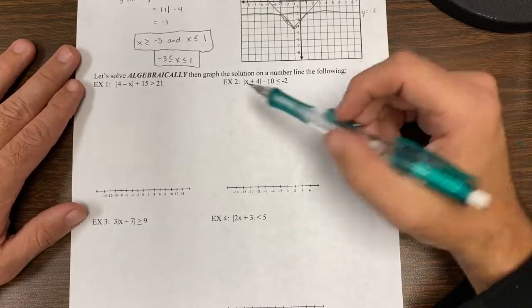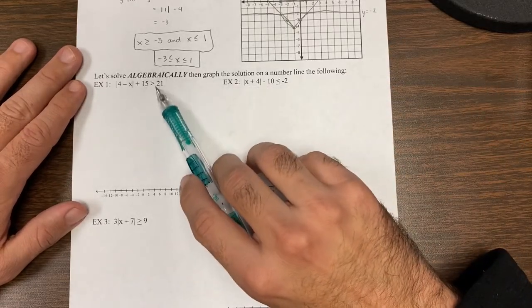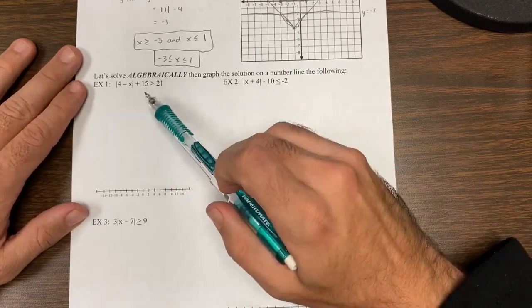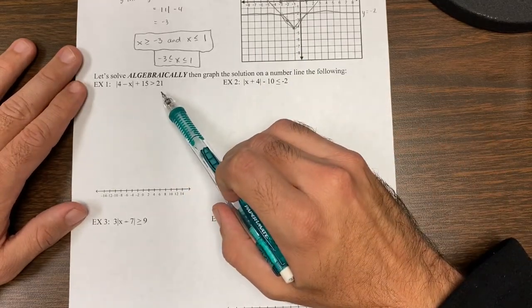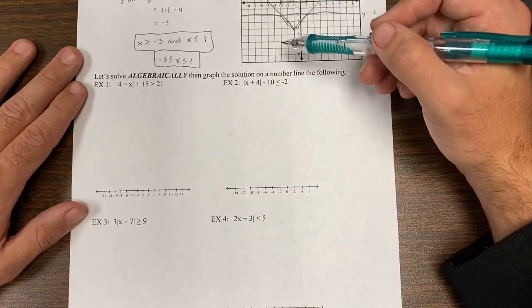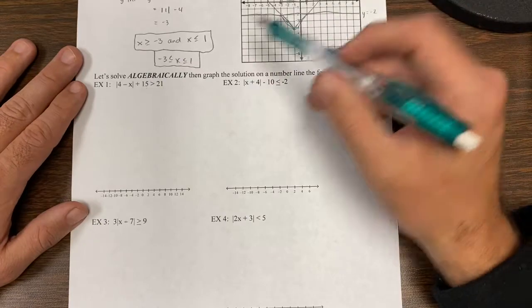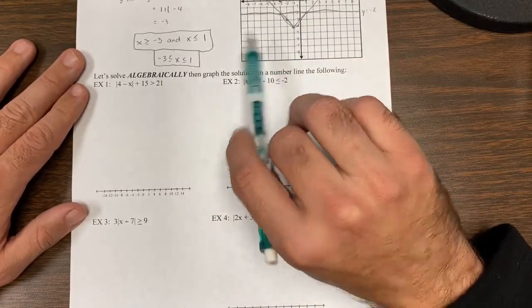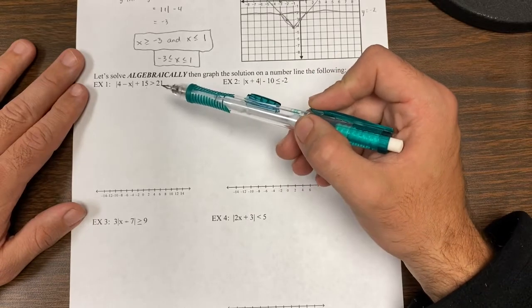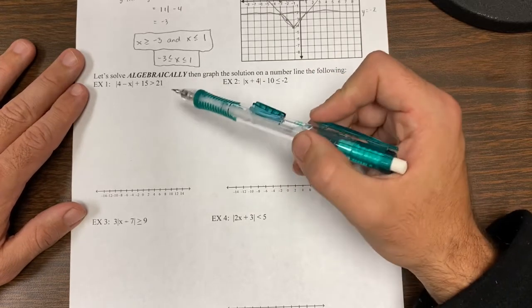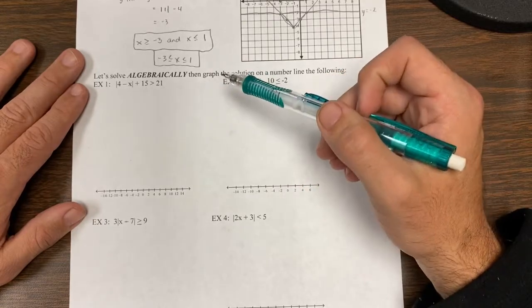So now we're going to move on to solving algebraically and not using a graph. We could use a graph, but 21 is pretty large to put on a piece of graph paper, right? So we need a method that's more efficient than putting it on a graph. The algebraic steps are very similar to the steps you would take when solving absolute value equations.